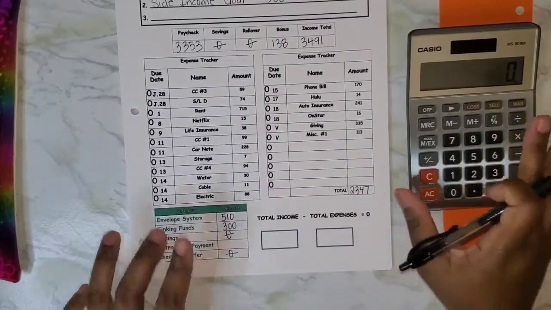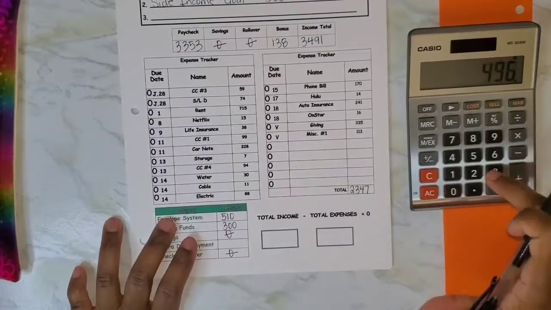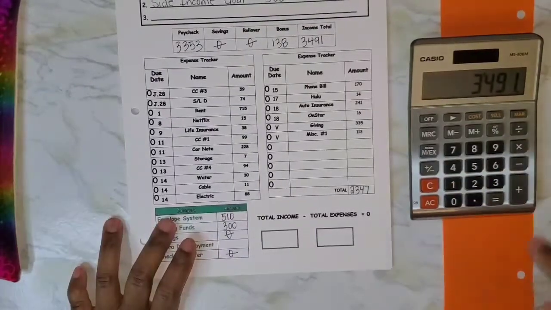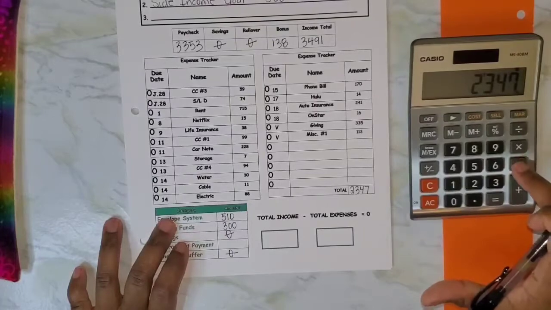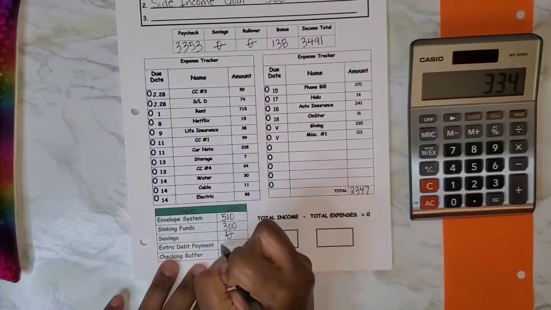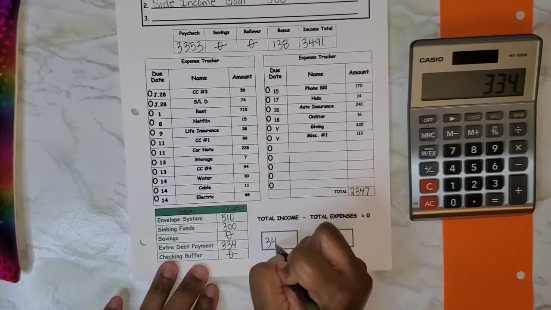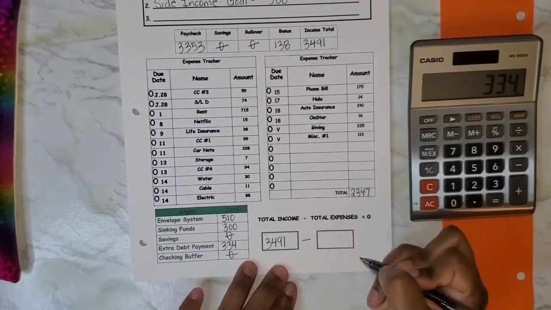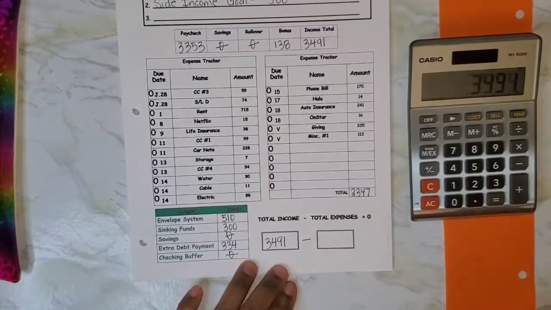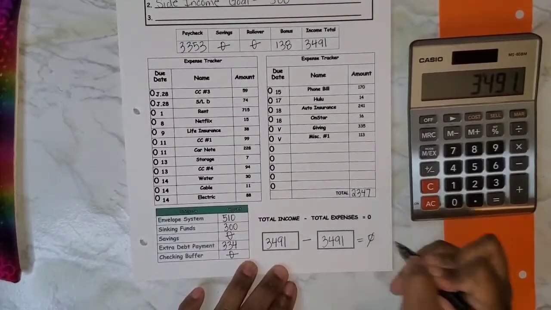And so let's see exactly what we have remaining to go towards debt. Oh, I feel like I did that wrong. Did y'all see that? I know I did. 3491, 2347, 510, and 300. All right. So that's a good amount, $334. So the total income is 3491. Then we're going to minus, I'm just going to add up just to make sure our numbers are correct. Yep. So per this, every dollar is accounted for.